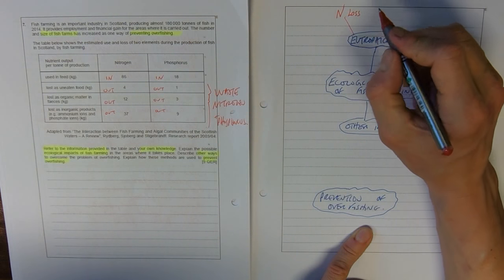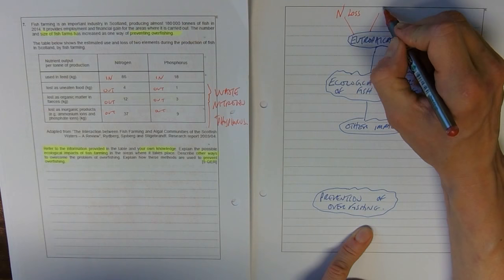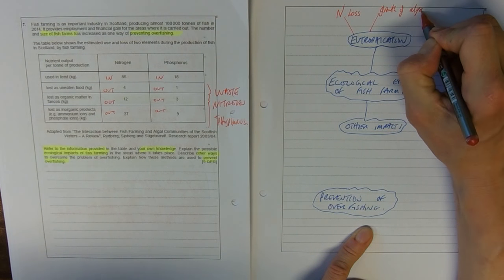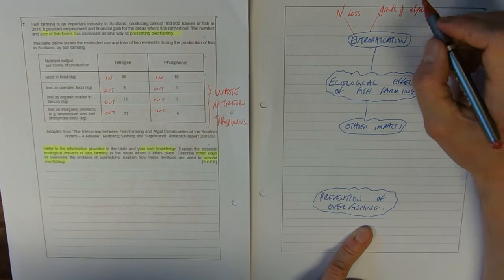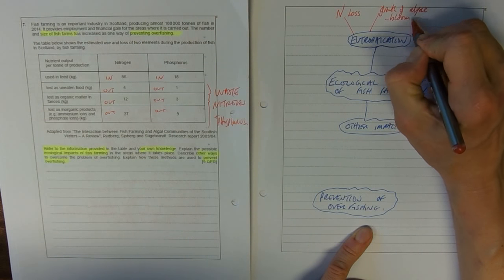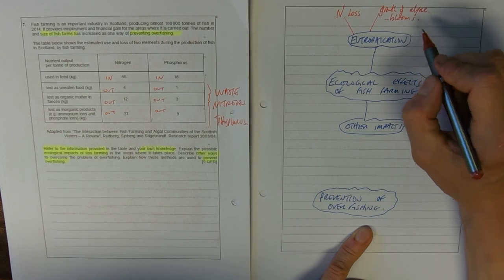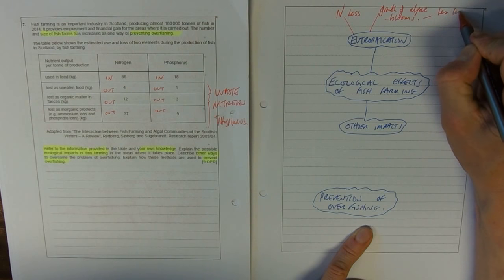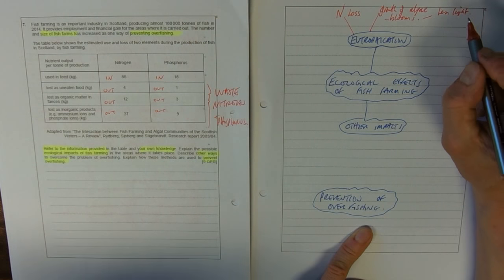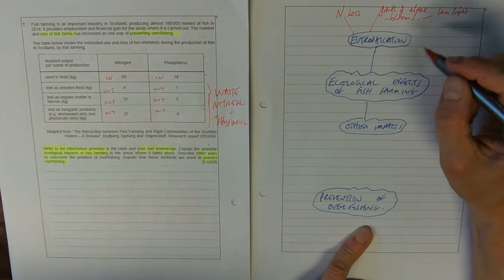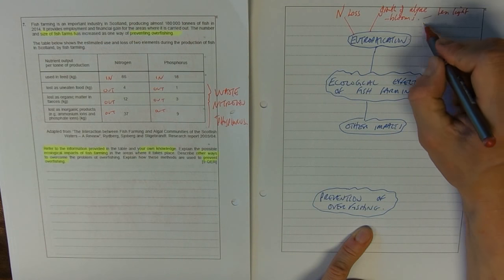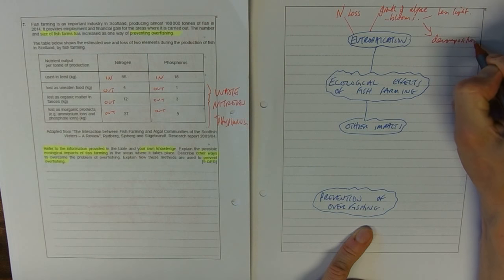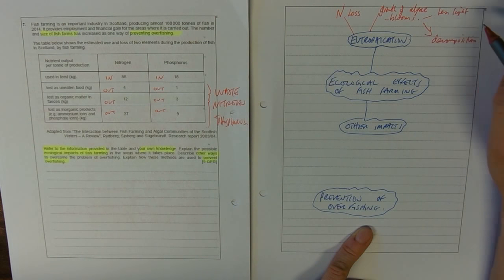And this is growth of algae. Could talk about blooms, and then there's less light for plants below this algal bloom, and that then leads to decomposition of the algae.